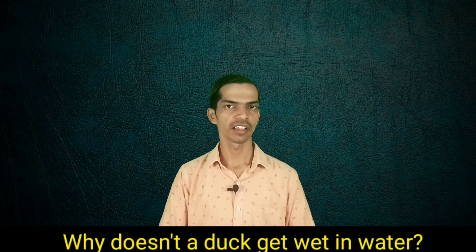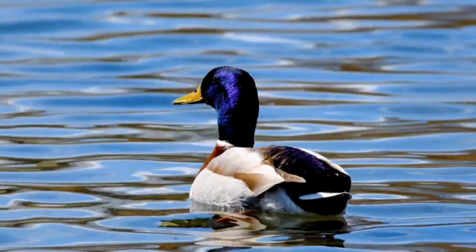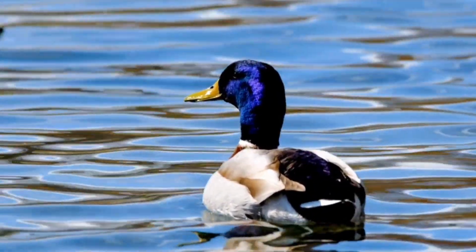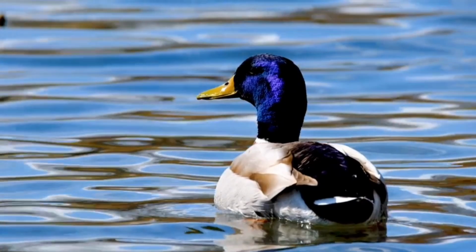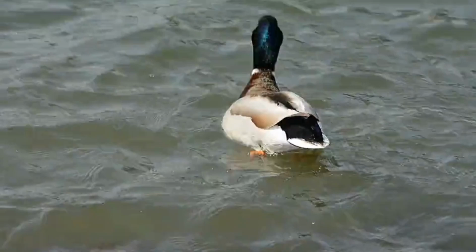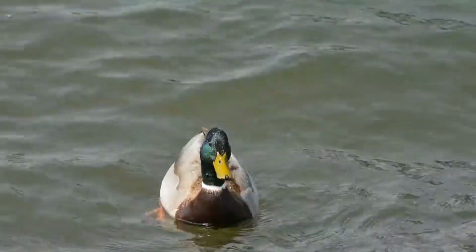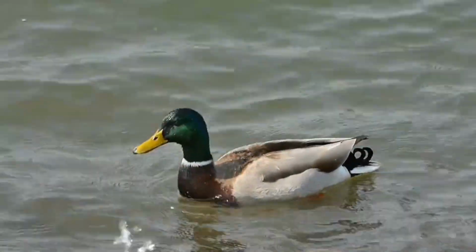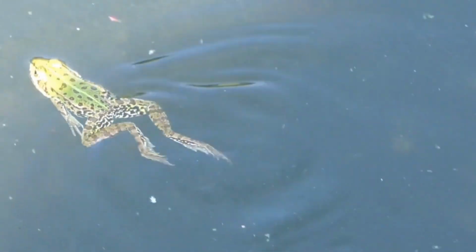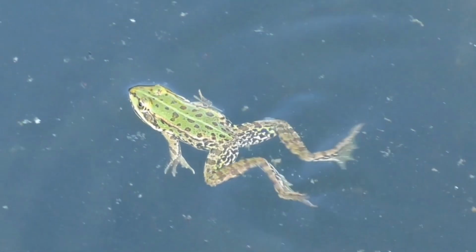Why doesn't a duck get wet in water? Due to its characteristic waxy feathers, a duck doesn't get wet in water. As the frog and duck have webbed toes, they can use their legs like oars. Water flows off the waxy feathers of birds like duck and waterhen. Webbed toes, slippery, smooth skin, and a triangular head help frogs to swim easily through water.